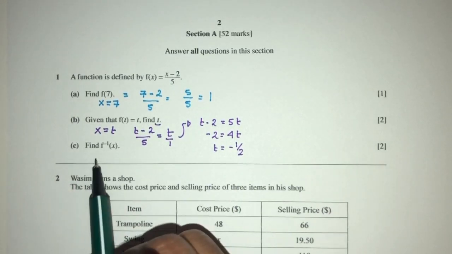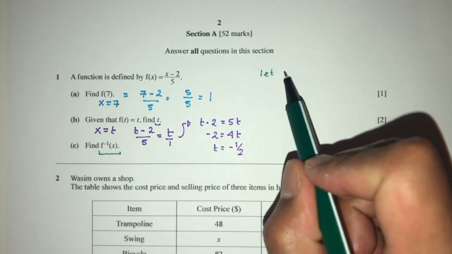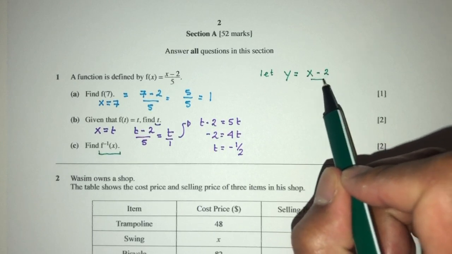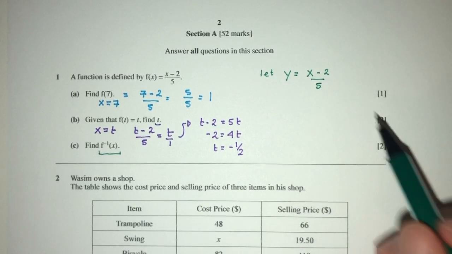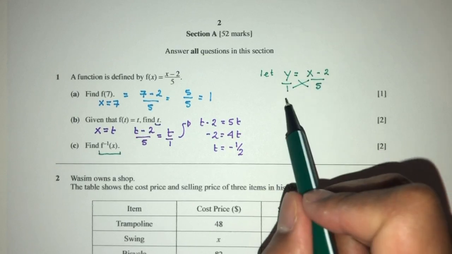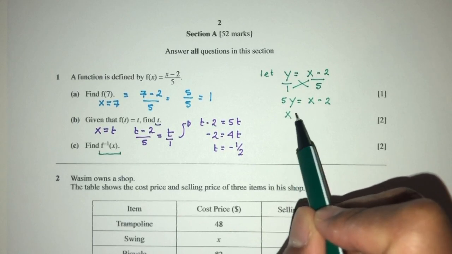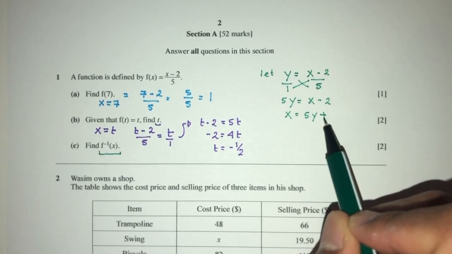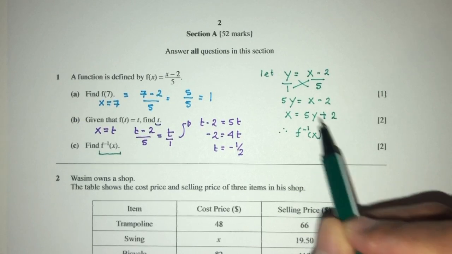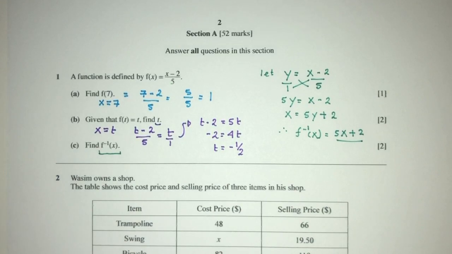Now for this one, we have to find f inverse of x. So first step is to let y be equal to f of x, which is (x minus 2) over 5. Now we have to make x the subject of the formula. So we first cross multiply. 5y is equal to x minus 2. x will be 5y plus 2. So f inverse, in terms of x, has to be 5x plus 2. Okay, and that will be your question number 1.